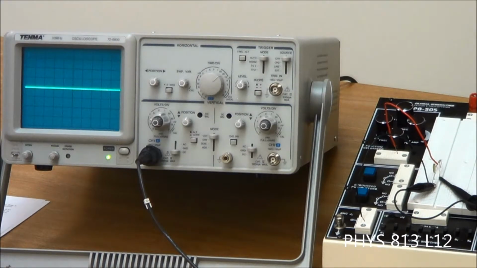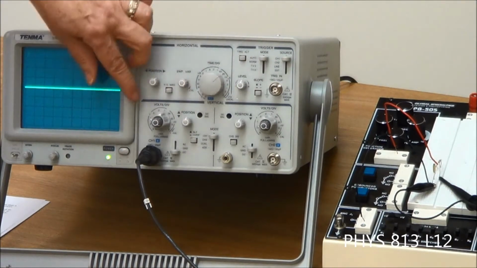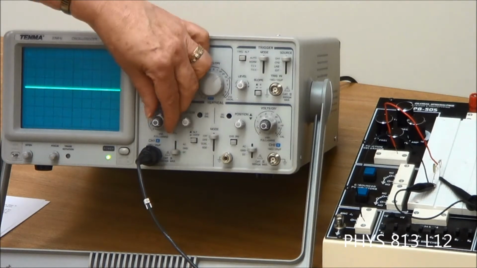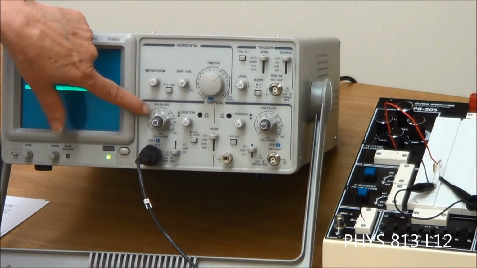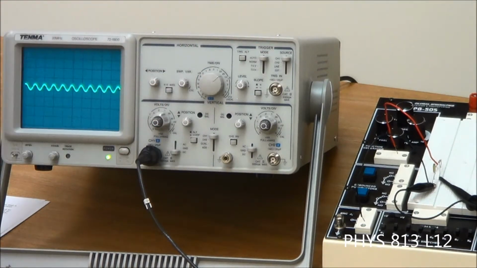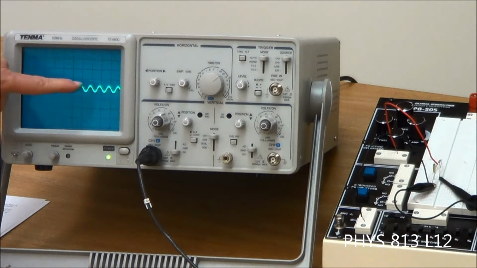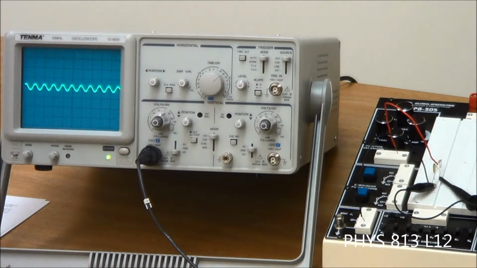So what we want to do, oh, that doesn't help much. You can actually change this vertical volts per division, and if you get it kind of small, like 0.2 or 0.1, then you can actually see the wave. And you can count, but you want to make sure that you account for the fact that you've changed the vertical volts per division. So you should get a fairly small number there.